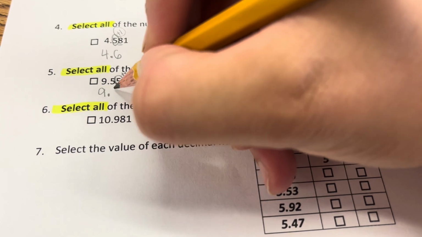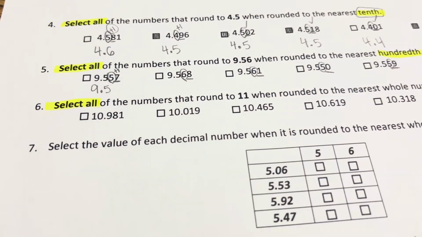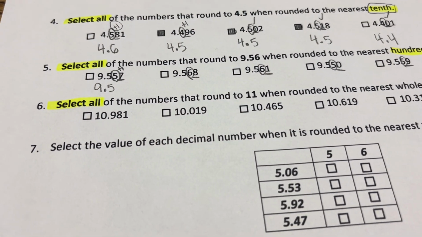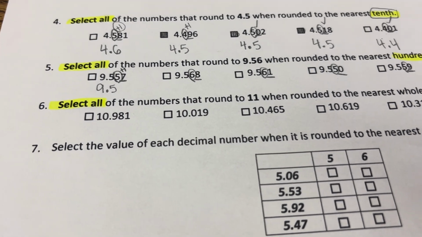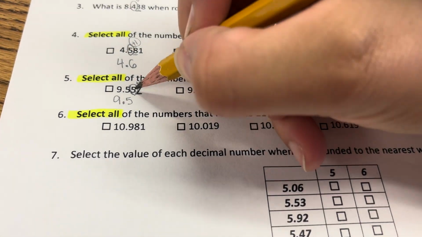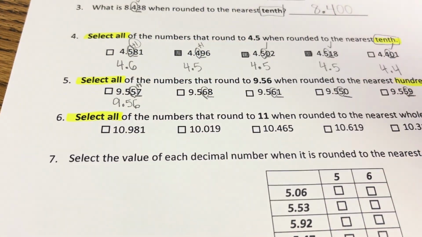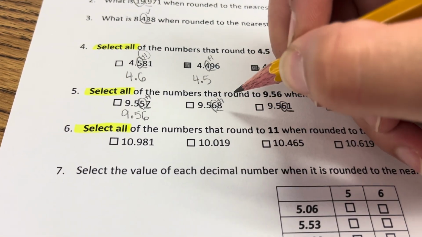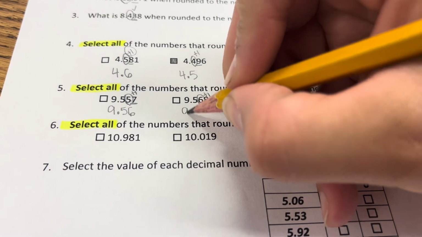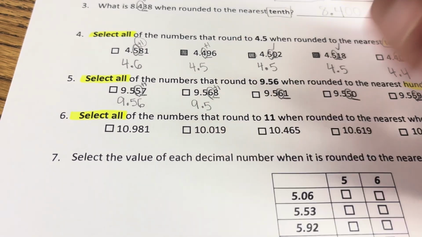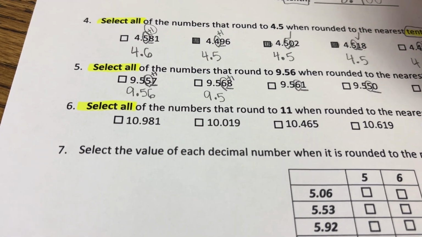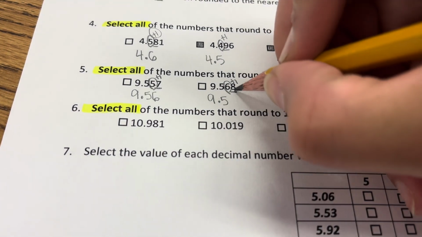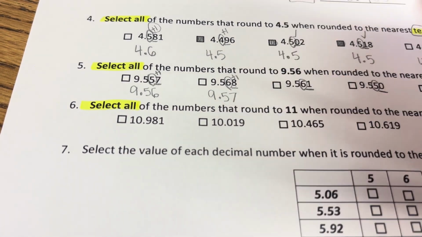Anything in front of the circle stays. I'm going to keep the 9. I'm going to keep the decimal in its right spot. I'm going to keep the 5. That 7's going to bump the circled 5 up to a 6. This 8 would also bump me up. Anything in front of my circle stays. 9 stays, decimal point stays, 5 stays. That 8 bumps my 6 up to a 7.